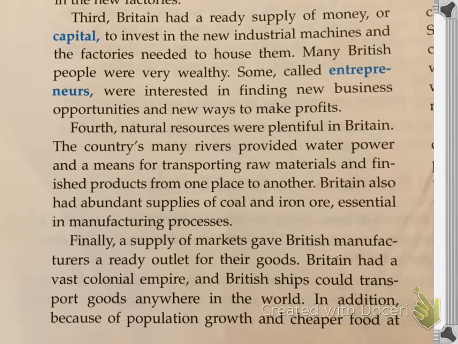The third reason is because of money. Believe it or not, a big surprise there. Money has to do with everything. So the third reason is they had a ready supply of money. You see it right there. It says it. Ready supply of money. And many British people were very wealthy. So these things called entrepreneurs were invested in finding new business opportunities and new ways to make profits.